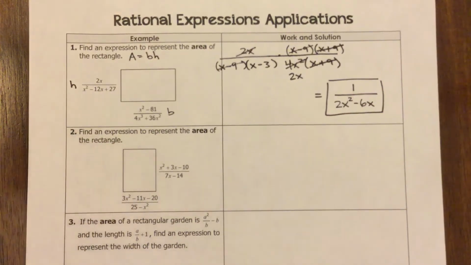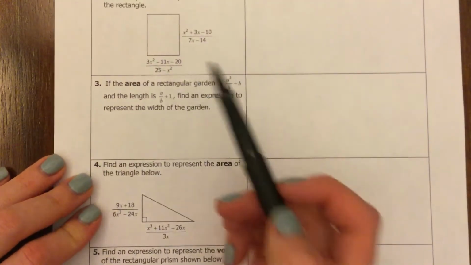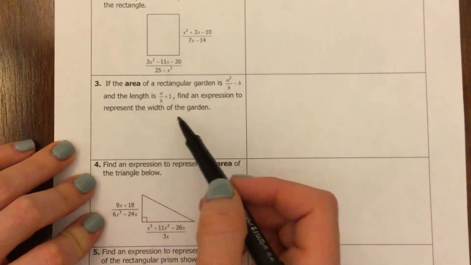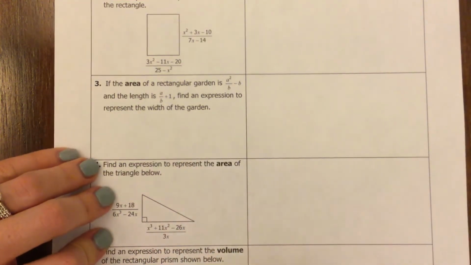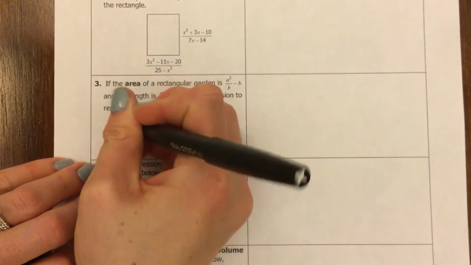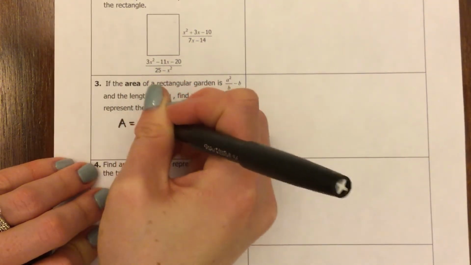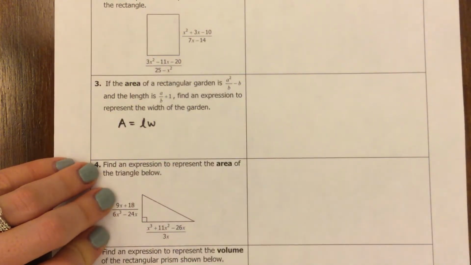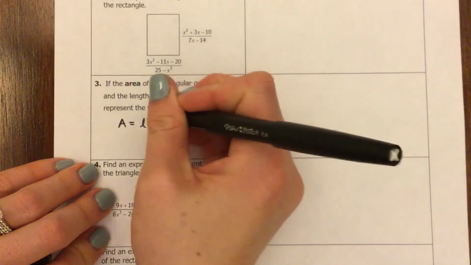All right, so you see what we're doing is essentially just what we've been doing in this unit, within the context of geometric formulas. The next one we are going to look at is number 3. Number 3 says the area of a rectangular garden is given by this expression here. The length is this expression here. Find an expression to represent the width of the garden. So we have area is length times width, or base times height. Up here I wrote base times height, but here they specifically mentioned length and width, so I'm going to do that.